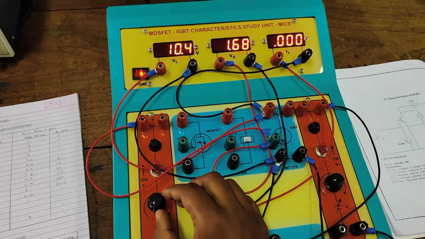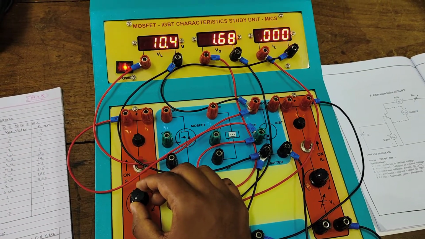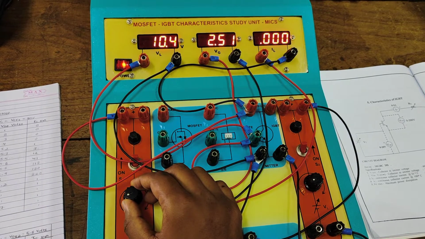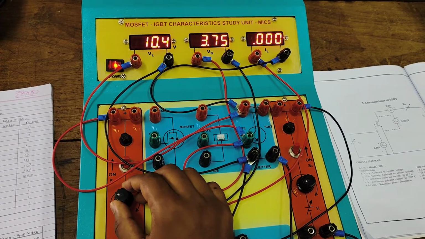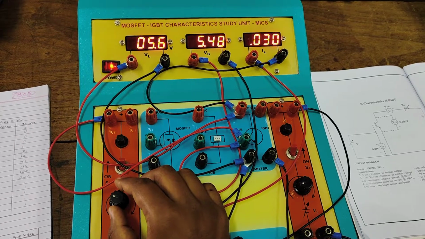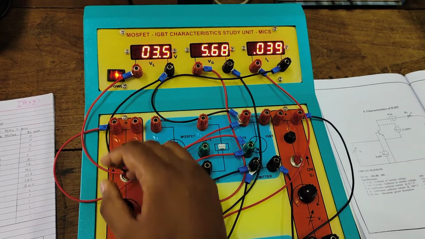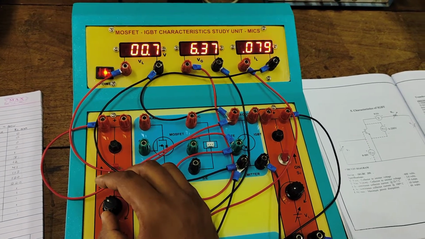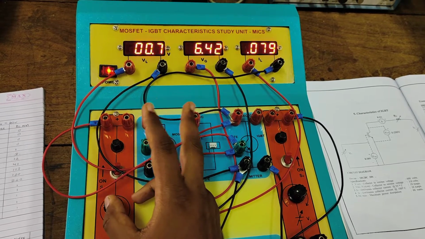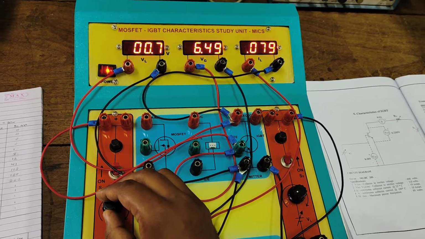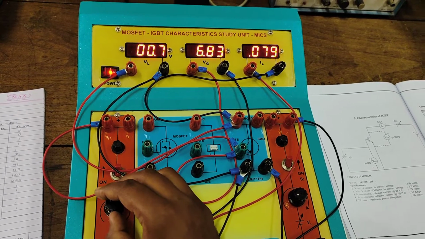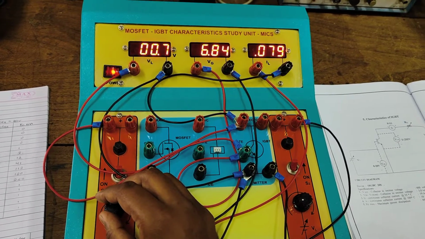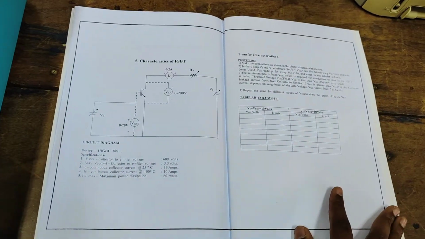If we come to the circuit here and vary very slowly, for 2 volts it is 0, for 3 volts it is 0, and then it increases. As we increase the voltage to 5 volts, it will show some approximate current, and VL also decreases with respect to it. We will increase it up to 10 volts. See, across 6 volts, the 79 milliamps is constant for IL. As we increase the VG, it will not increase because it has reached its maximum amperes. So this is the transconductance characteristics of the IGBT.